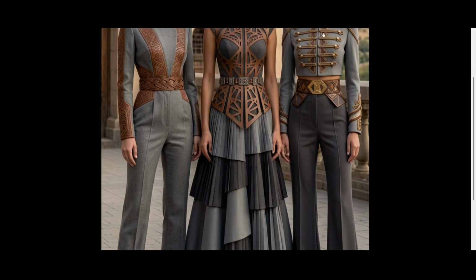Here in the middle, you also have these geometric cutouts adorned with braided cords. Okay, they're all triangular.